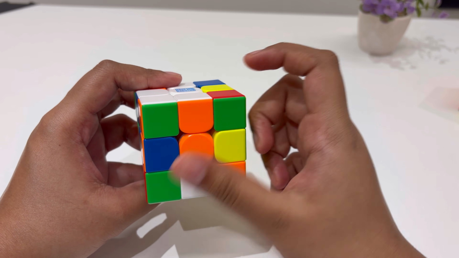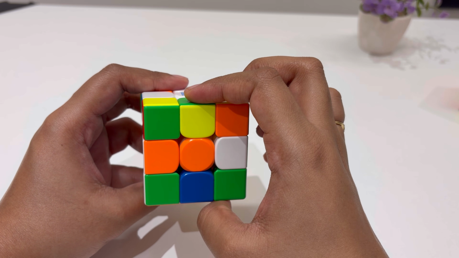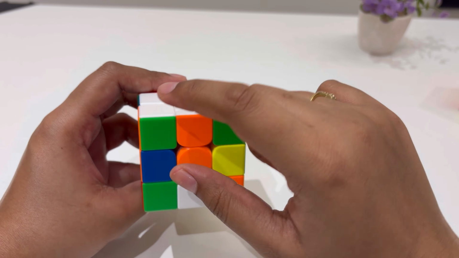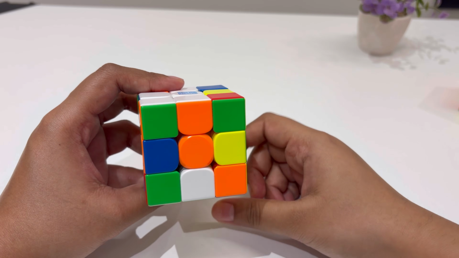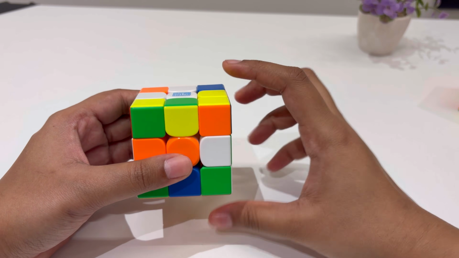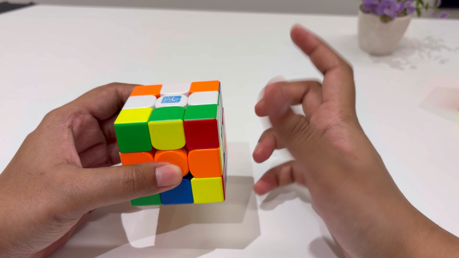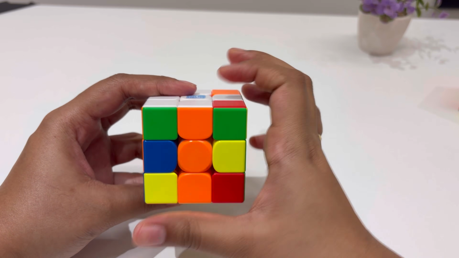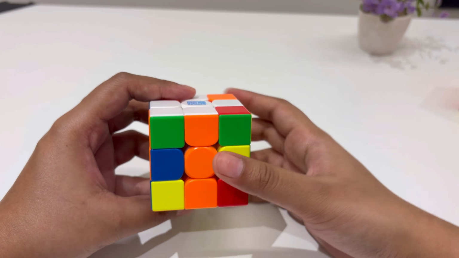Since we are doing the first move, F dash, we would need to do a front to bring this orange and white red piece back to its position. So I have done F dash, but since this is aligned, I can just move this upwards, do a right move to bring it to its correct position, and then do an F to bring the disordered orange piece back to its position.